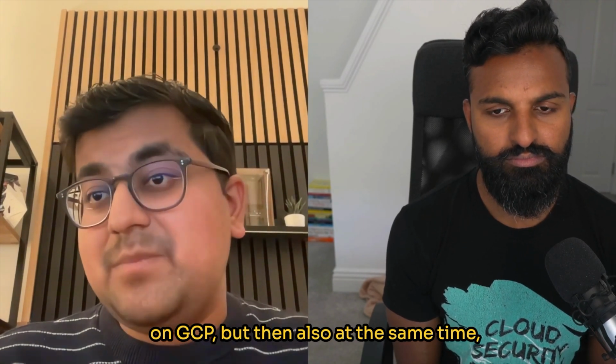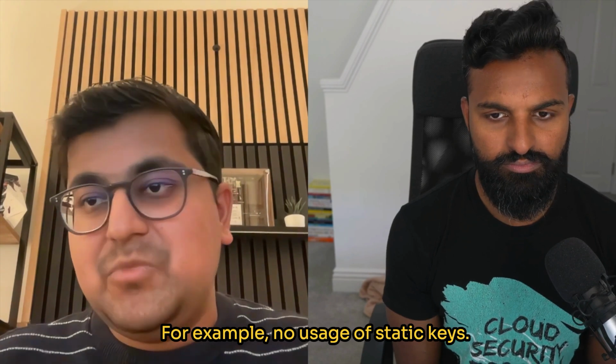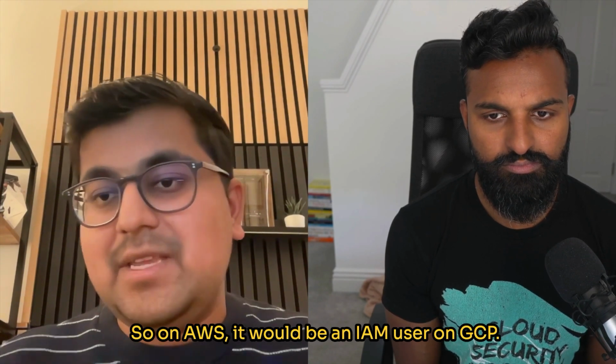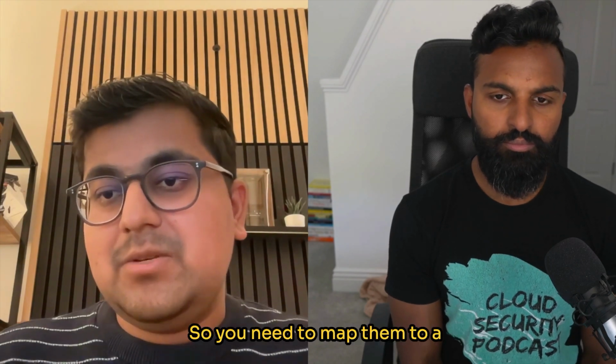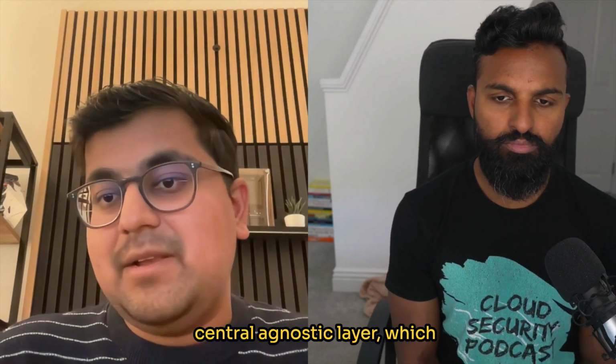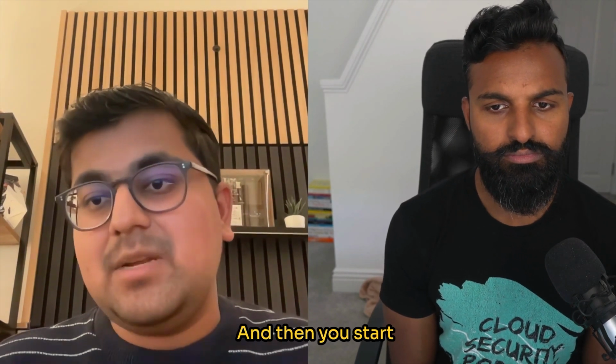But at the same time, you need to have control categories. For example, no usage of static keys. On AWS, it would be an IAM user. On GCP, it would be a service account with static keys, right? Yes. So you need to map them to a central agnostic layer, which is your control requirement, and then you start building out the controls.